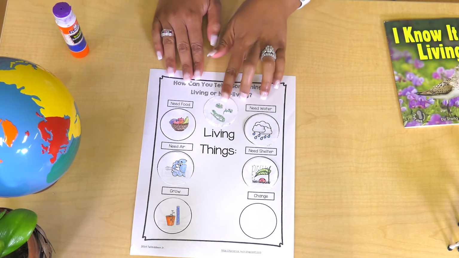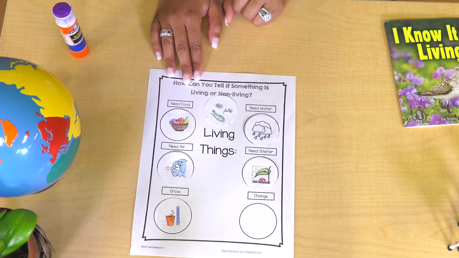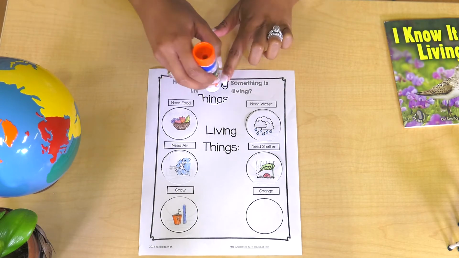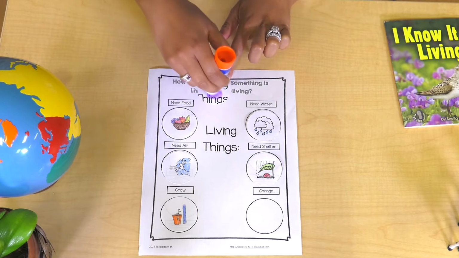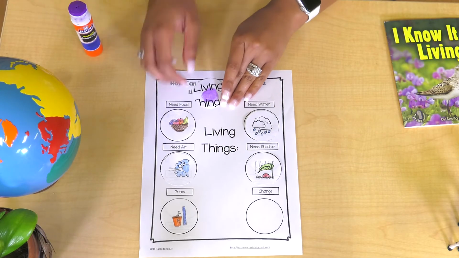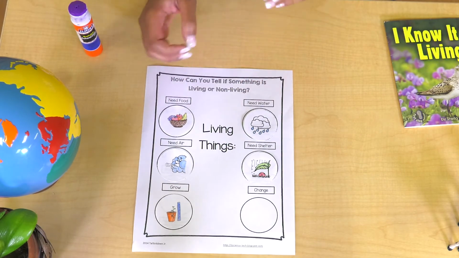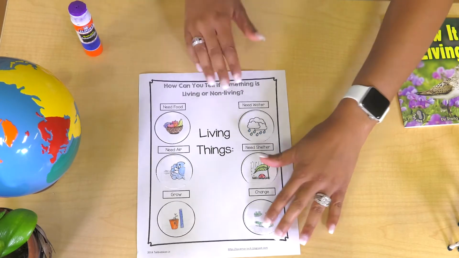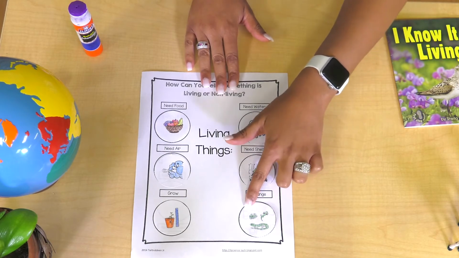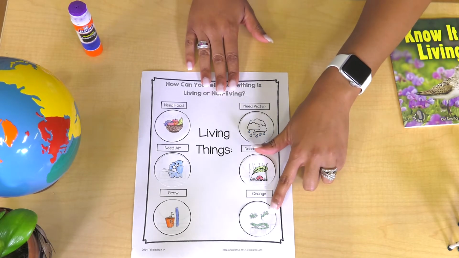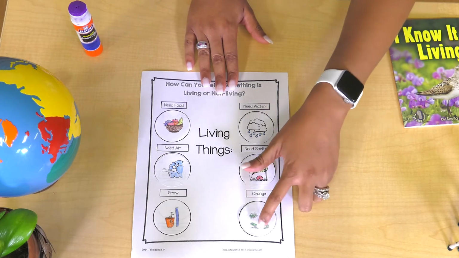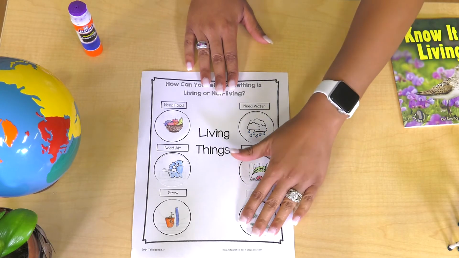Living things also change. What does change mean? They can either change in features, or they start out as an egg, then they go to a tiny little animal, and then to a bigger animal.